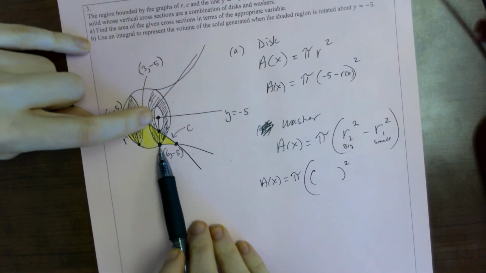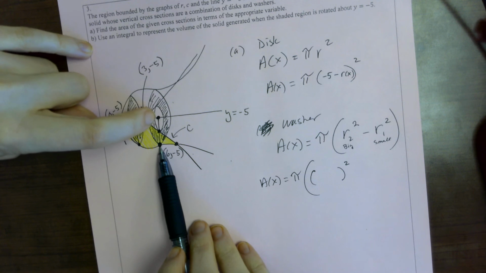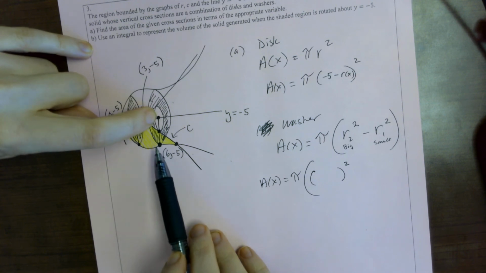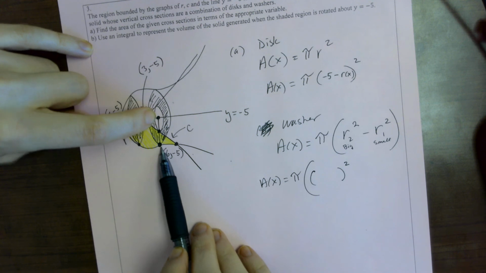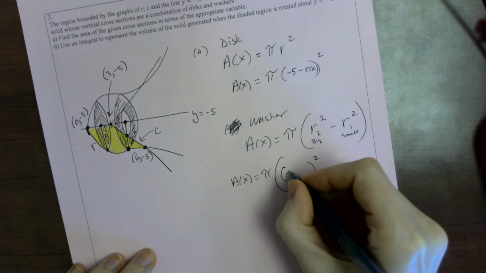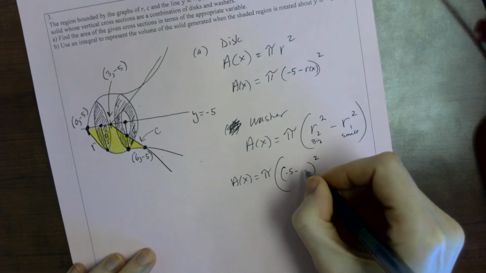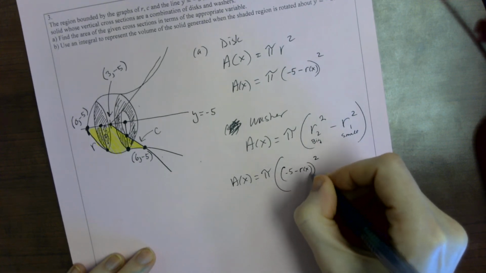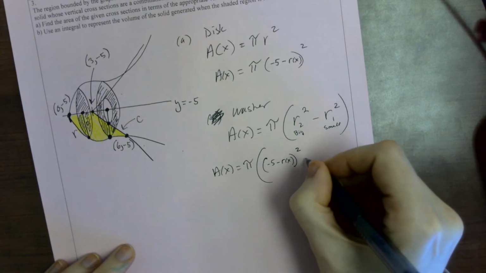Okay, so the big radius is from the center of the washer all the way to where the washer ends, top minus bottom. The top is -5. The bottom, again, is R. So this is going to be -5 minus R of X, okay?